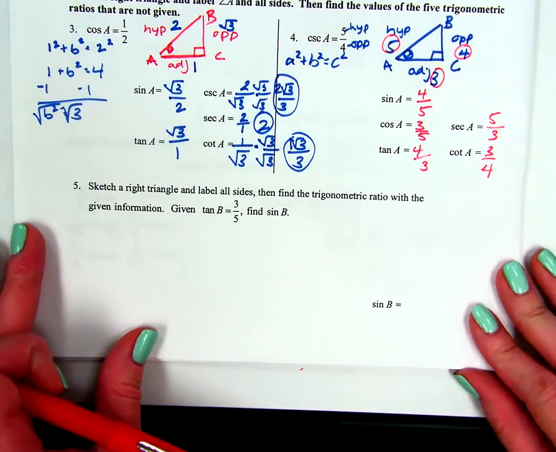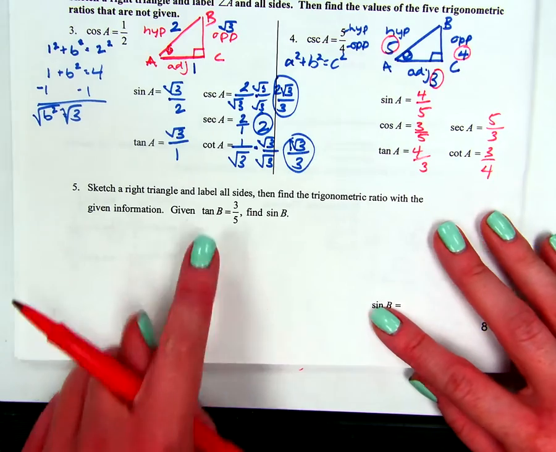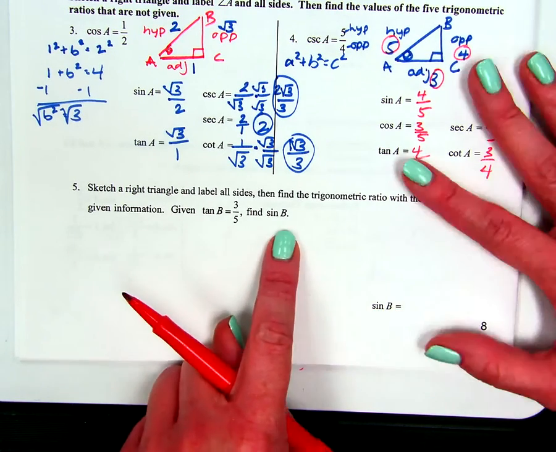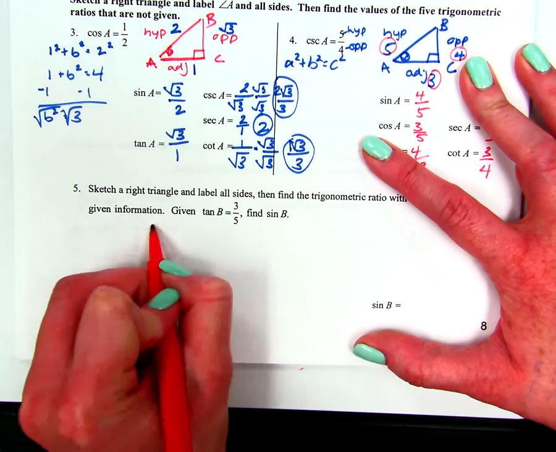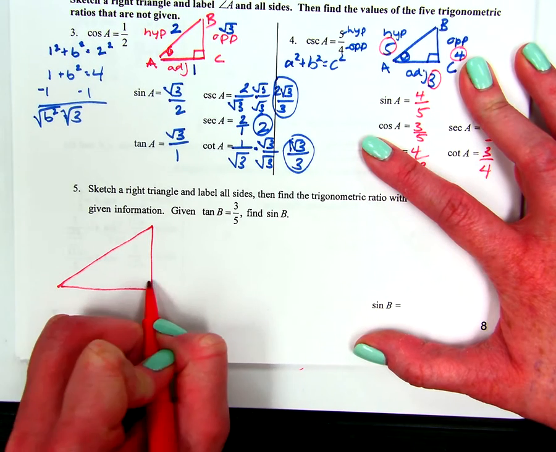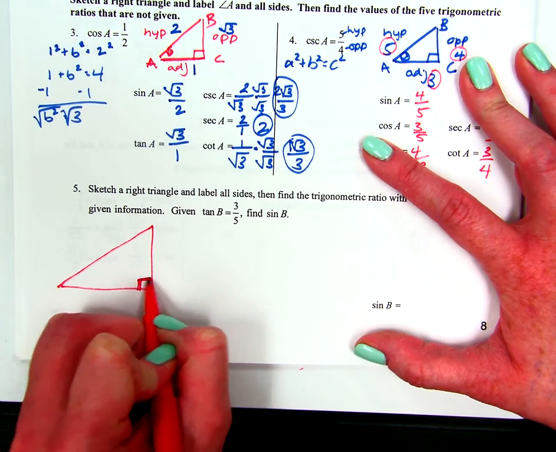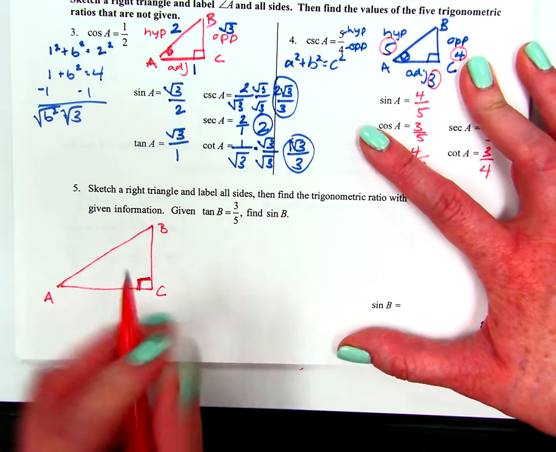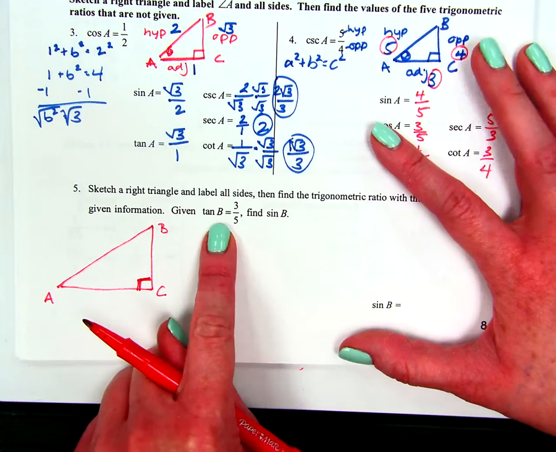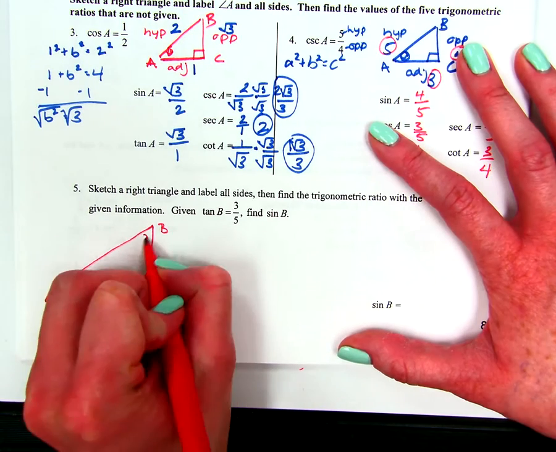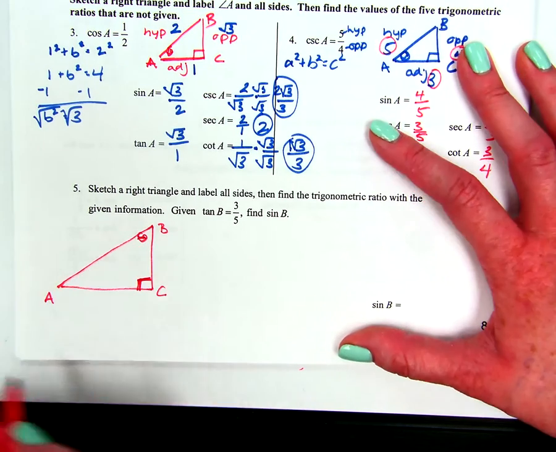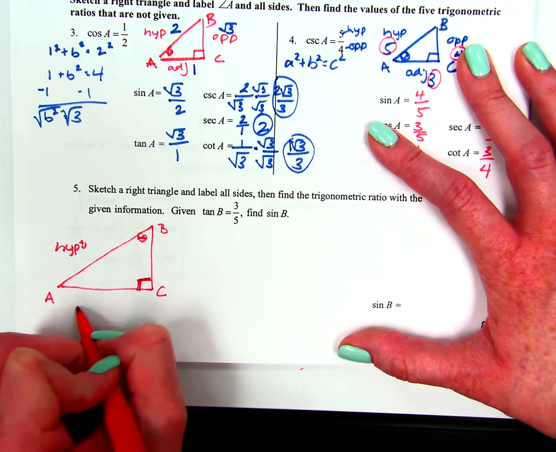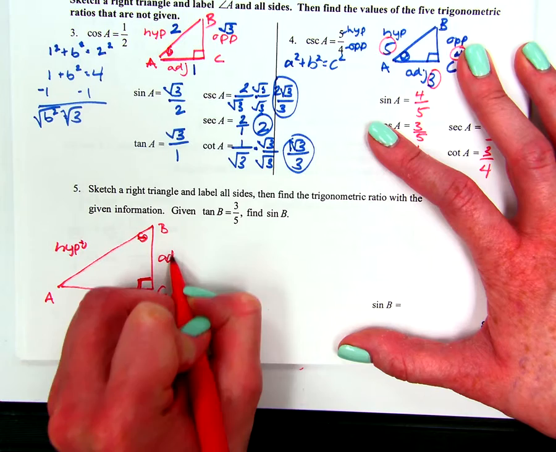So last problem on this sheet says, sketch a right triangle and label all sides. Then find the trig ratios with the given information. Given the tangent of angle B equals 3 over 5, find the sine of B. So we're going to draw a right triangle again. I'm going to put my 90-degree angle in here, and I'm going to label it an A, B, C triangle. Notice this time we're doing angle B. So I'm going to put my theta in for B, and I'm going to label my 3 sides. My hypotenuse, my opposite, and my adjacent.